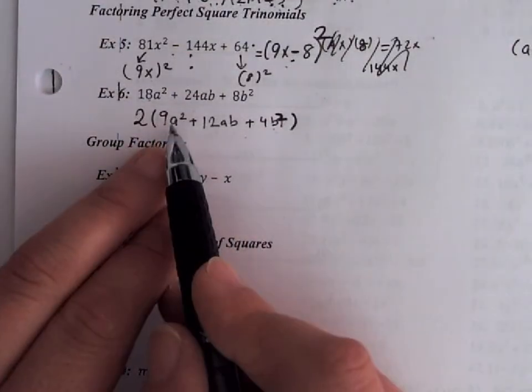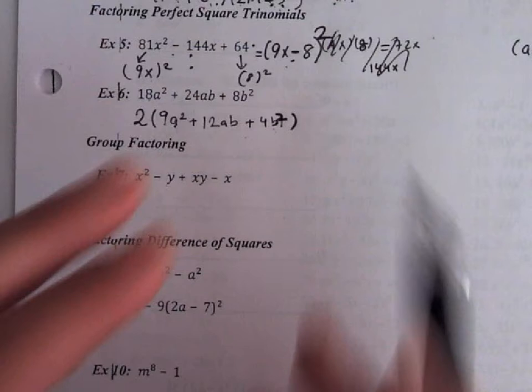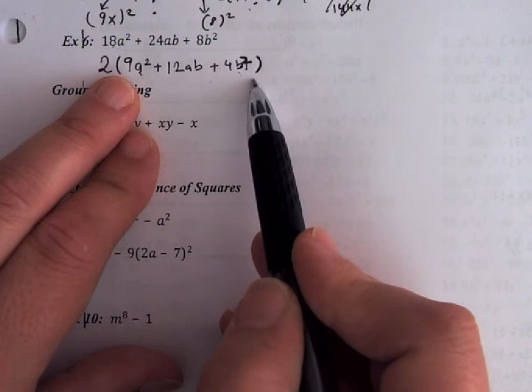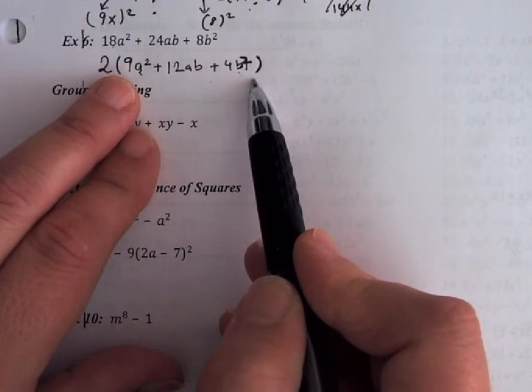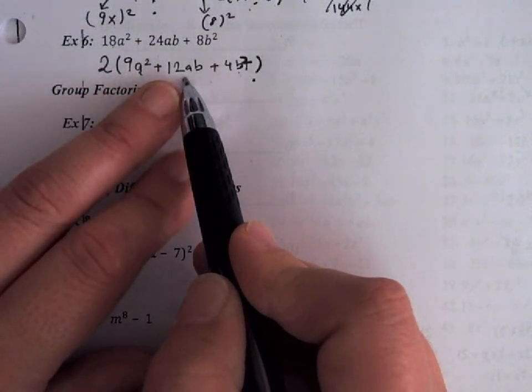Okay, then what do you do? You take the square root of the first term and the square root of the last term, multiply them, and multiply by 2, right? Again, so you have 3a, 2b, multiply. You get 6ab, multiplied by 2, 12ab. It is perfectly matching with the middle term.